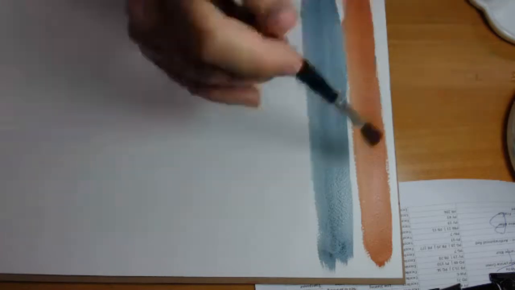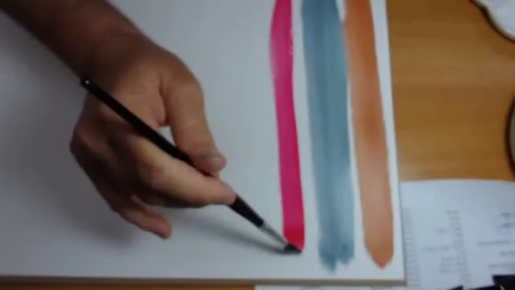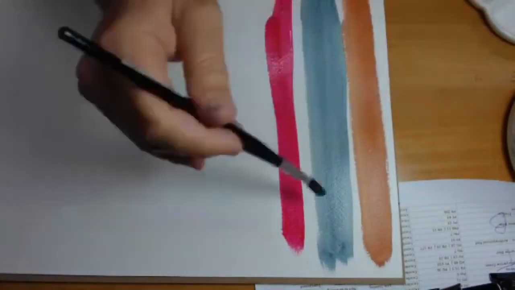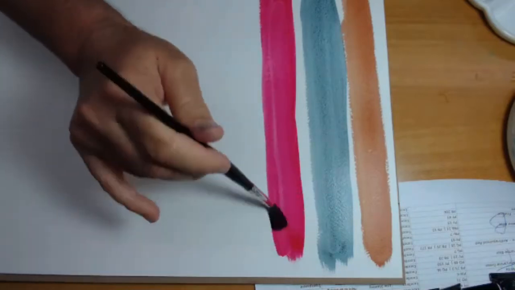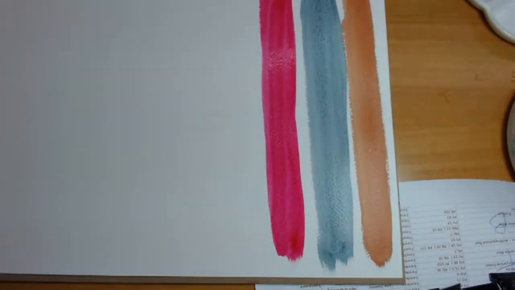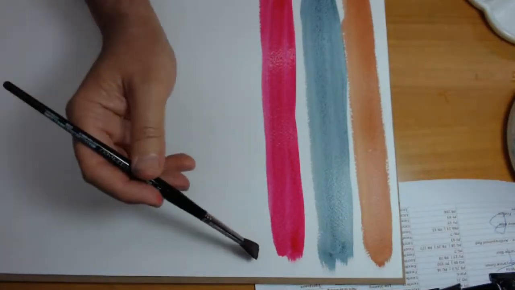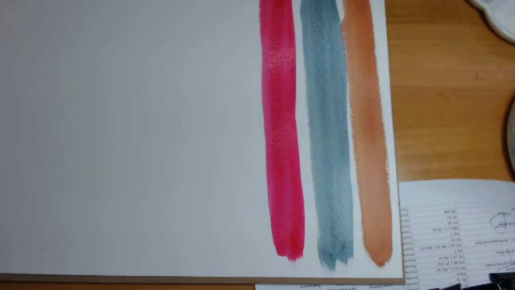This is the quinacridone rose. And we've talked about the quinacridones. Quinacridone just means it's 5 rings.